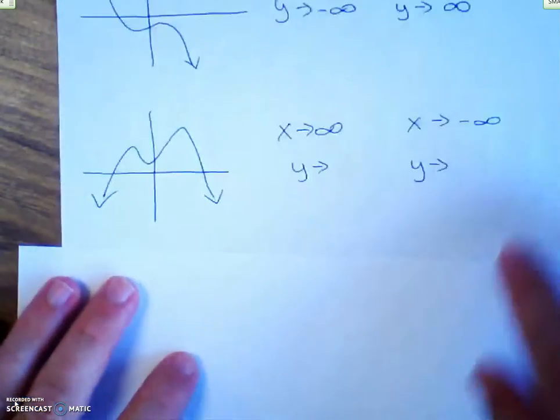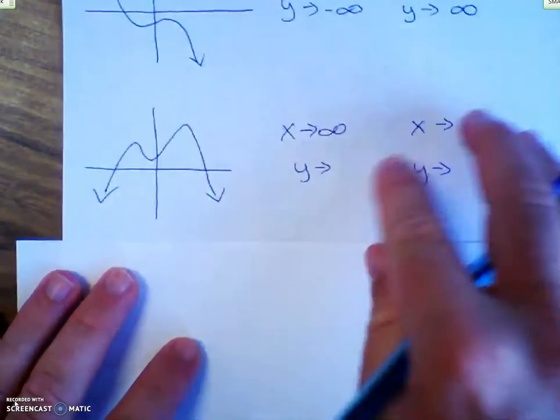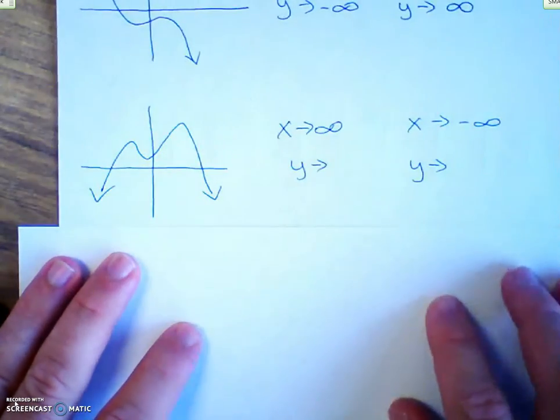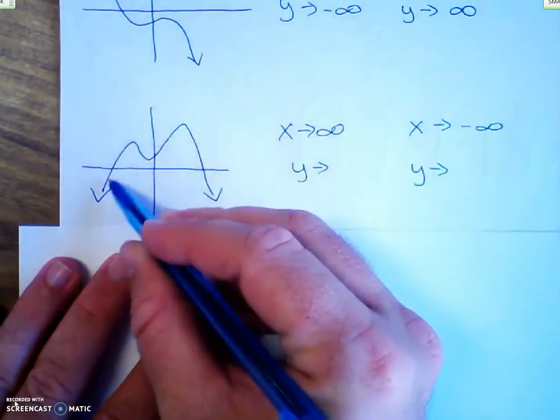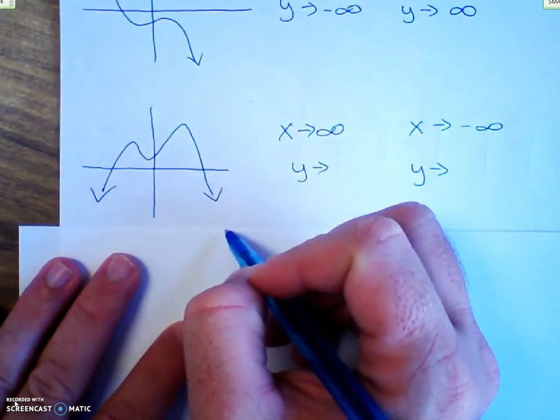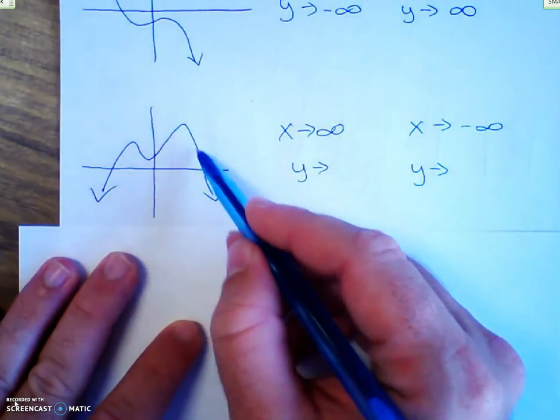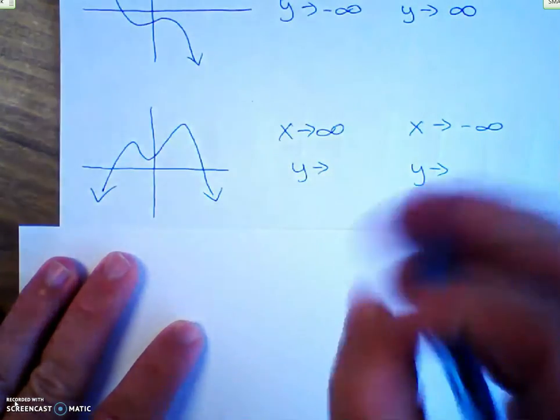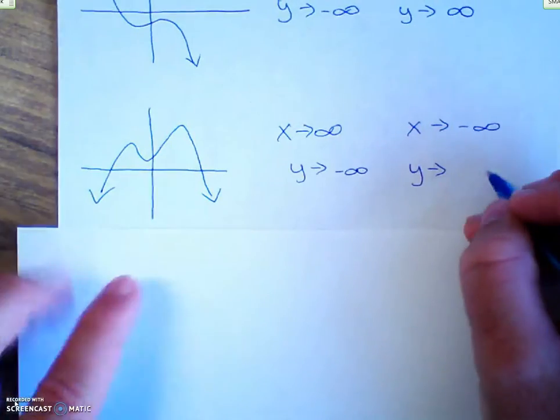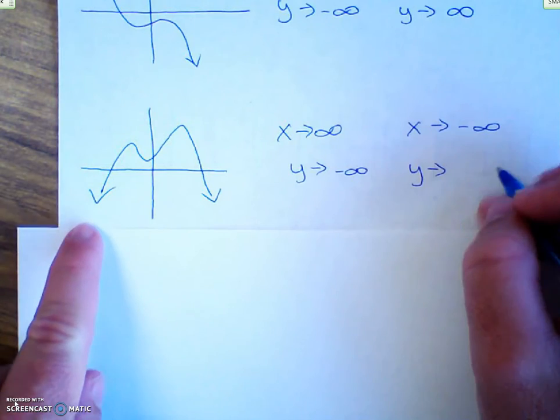All right, one more. This is a quartic graph, which you'll need to know how to graph as well by plotting points. This one goes down on both ends. As I move to the right forever, my graph is going to go down forever to negative infinity. And as I go to the left forever, it's going to be doing the same thing.